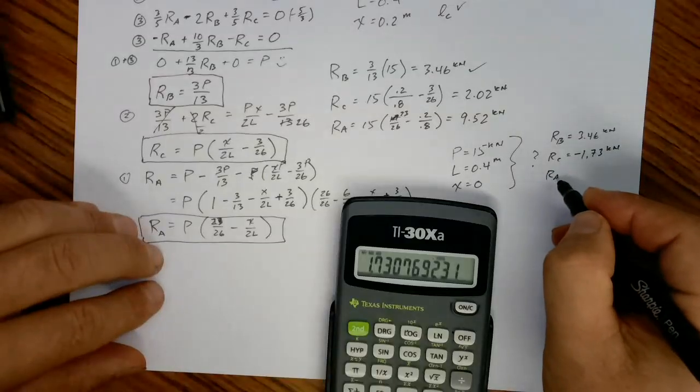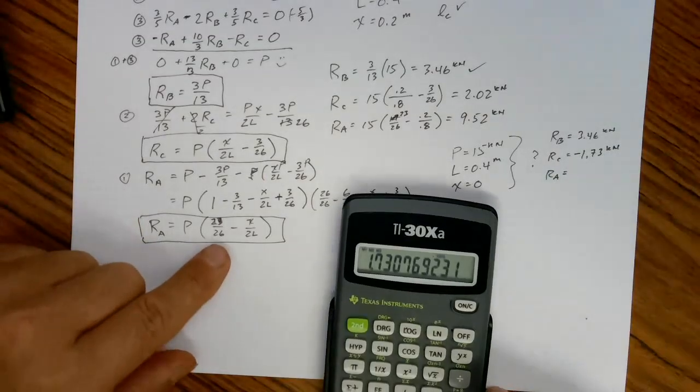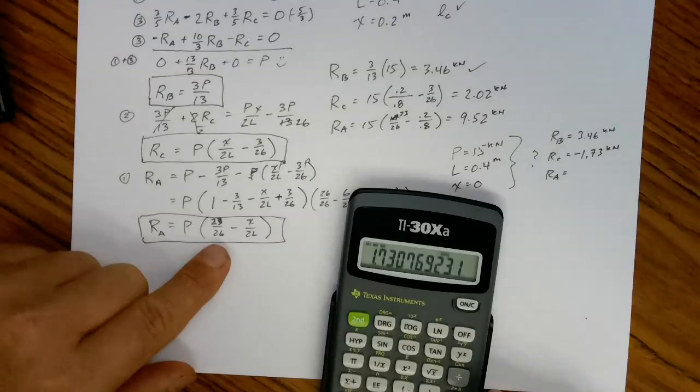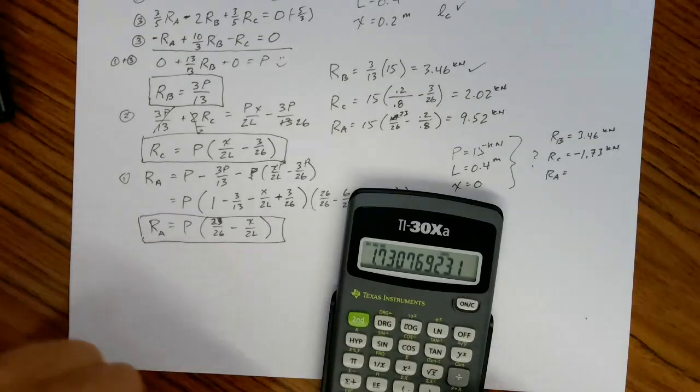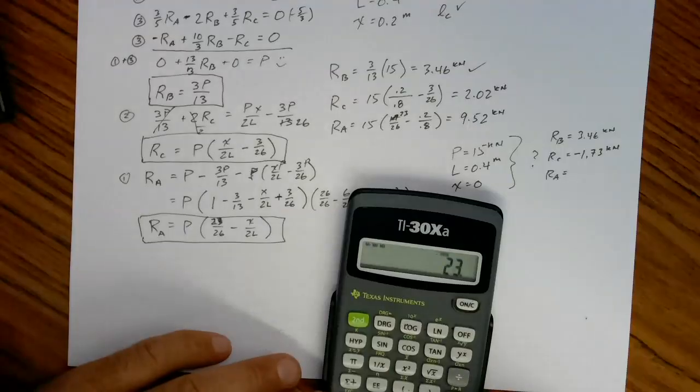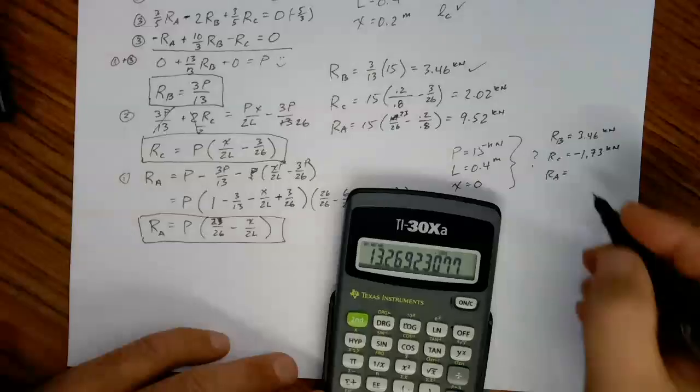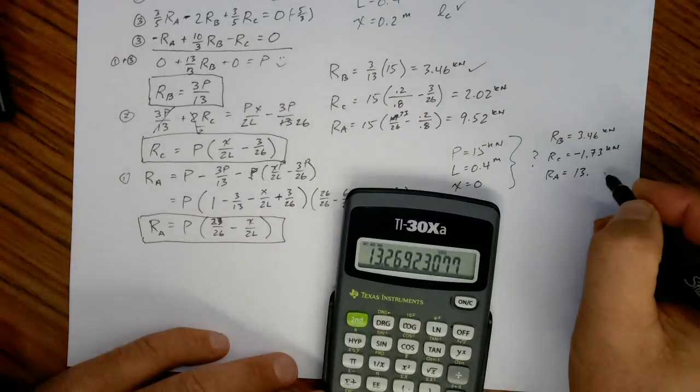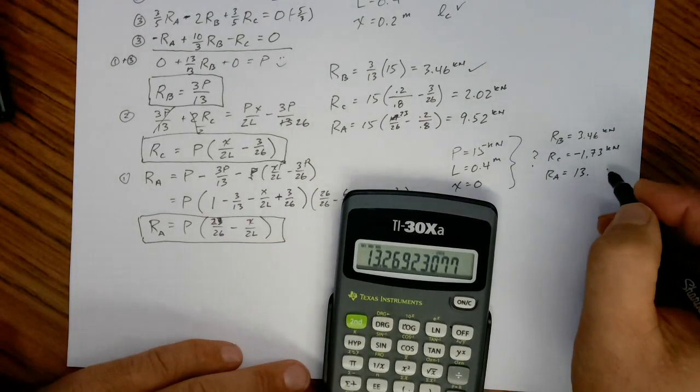And RA, this one should be easier. It's 23/26 of P, right? 23/26 of P. So 23 over 26 times 15, 13.27.